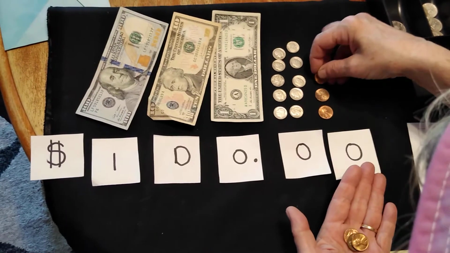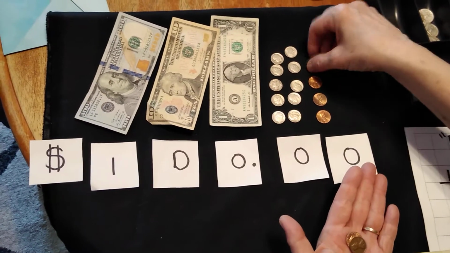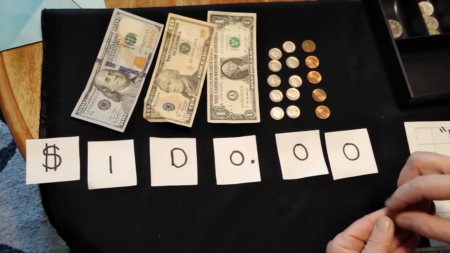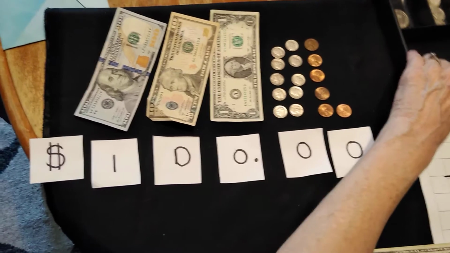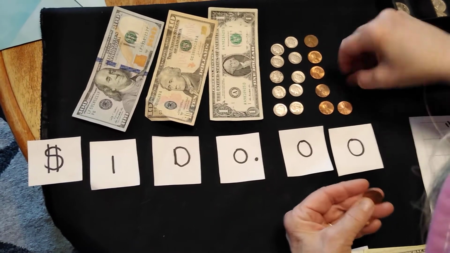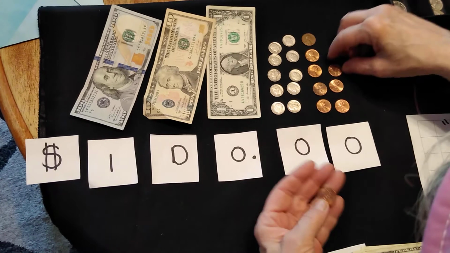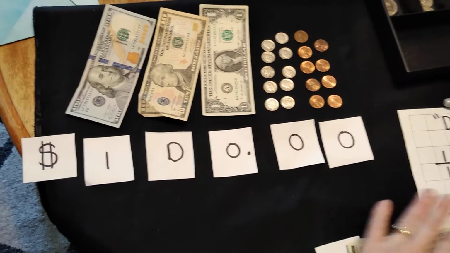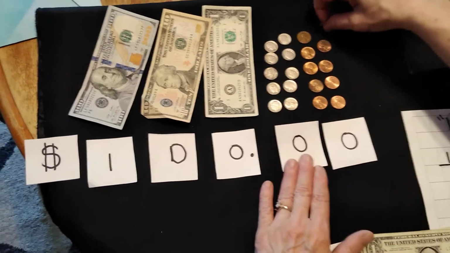We have a century, which is 100 years. 1, 2, 3, 4, 5, 6, 7, 8, 9, 10.